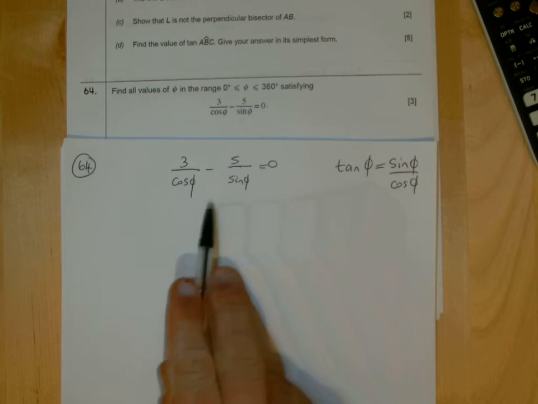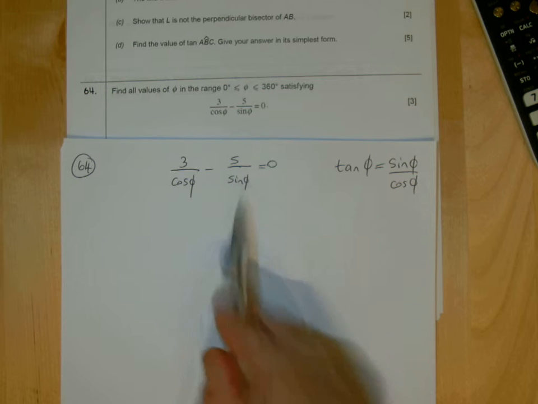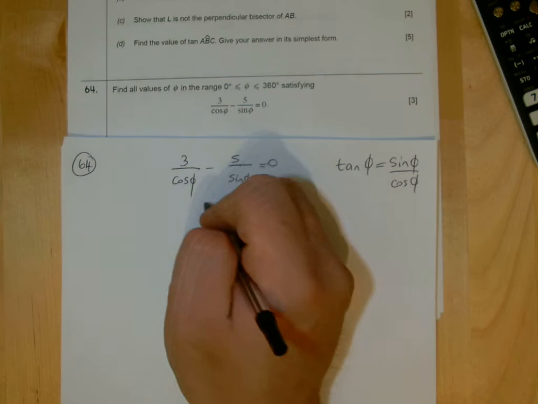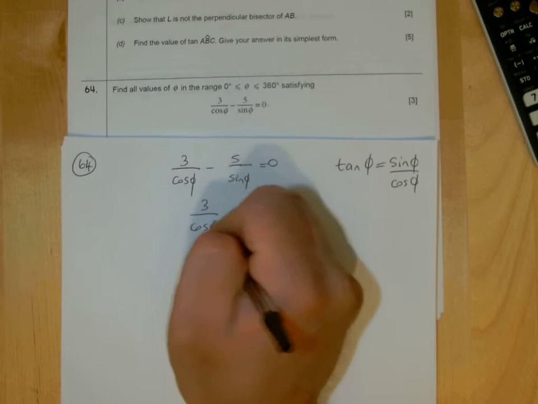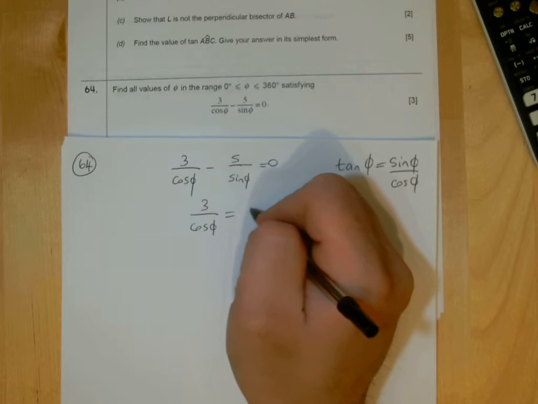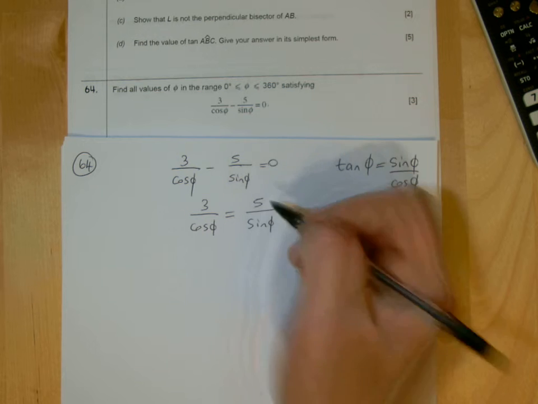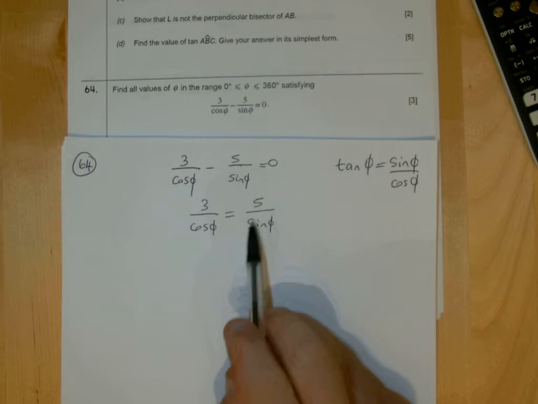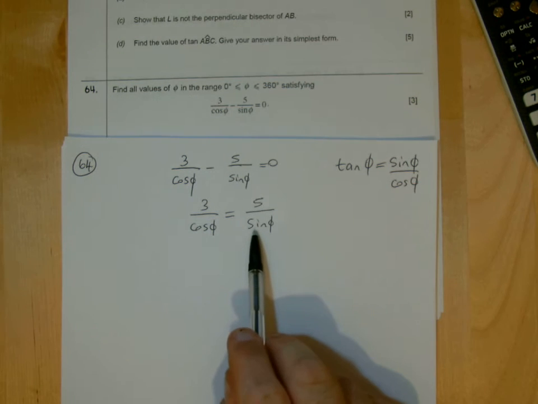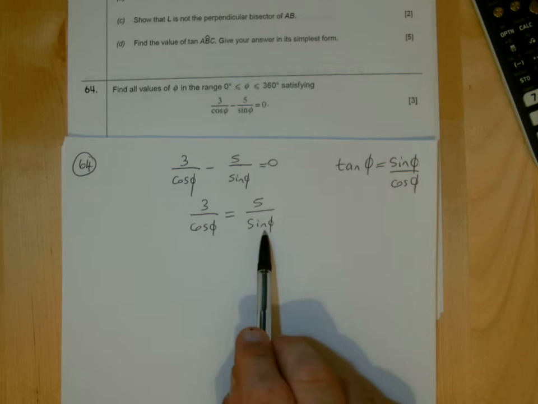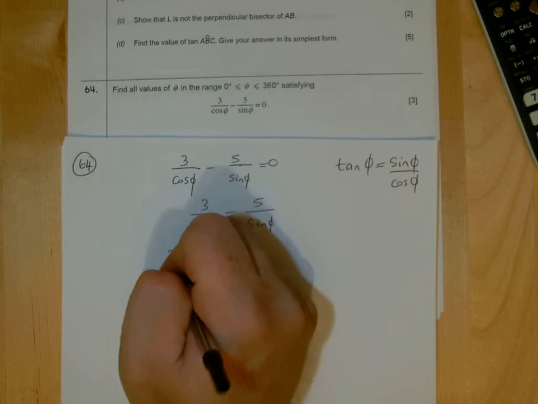You might be wondering how on earth can this come into play here? Well, what I can do is take that minus 5 over sine over the other side, so it becomes a plus. What I can do then is cross multiply, so I can take that sine, because you're dividing by sine, over to the other side and times.